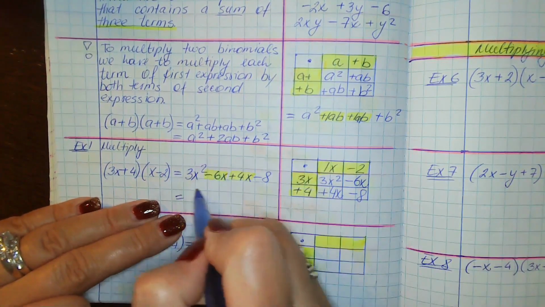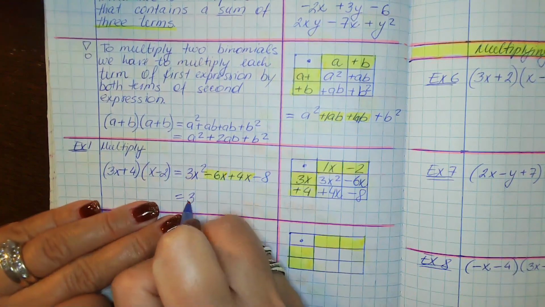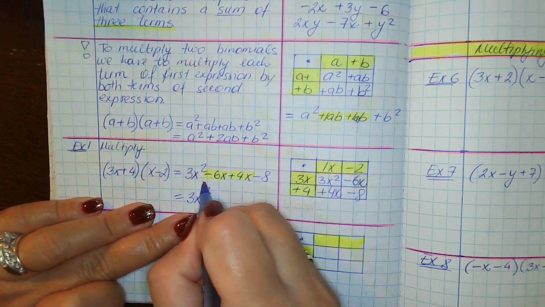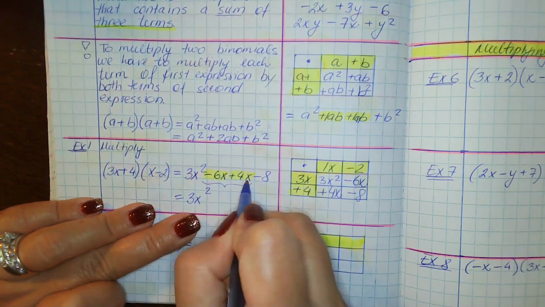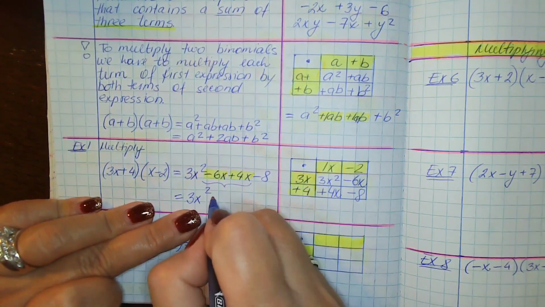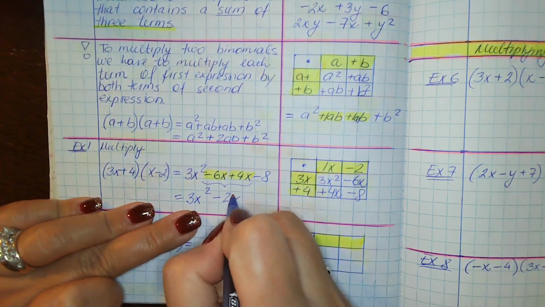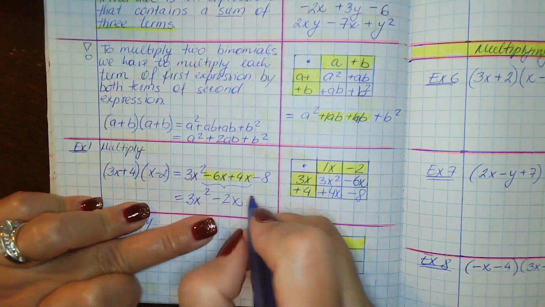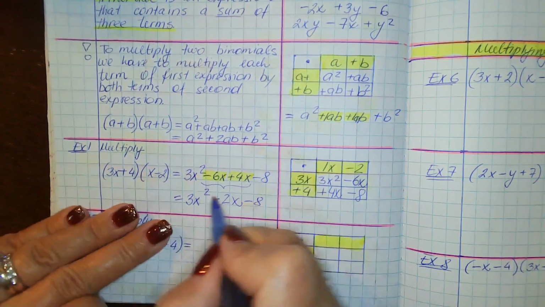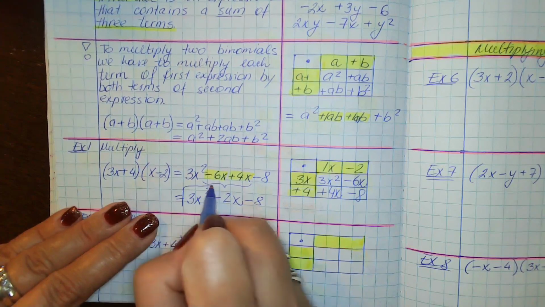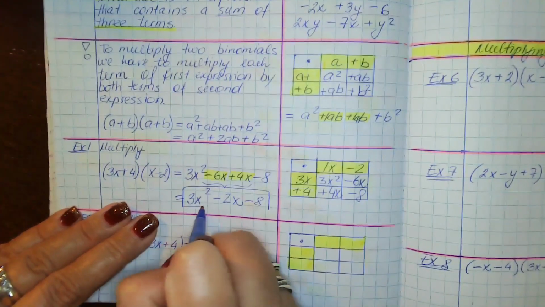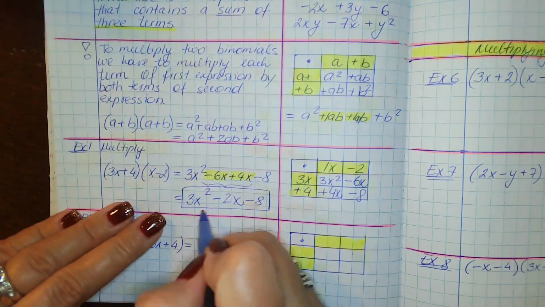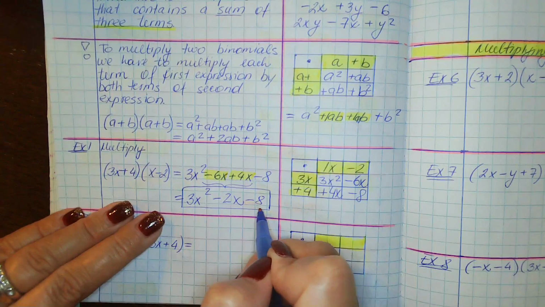So 3x squared is the only term with the exponent 2. Negative 6x plus 4x are the two terms that can be combined because they have the same variable x. Negative 6 plus 4 is negative 2x. And then the constant remains the same. And here is your final answer that is simplified and lined up in respect of powers. Highest power first, lower than constant.